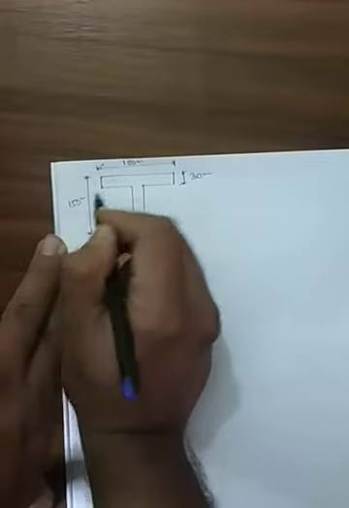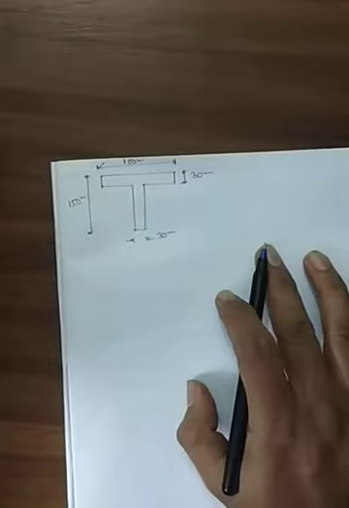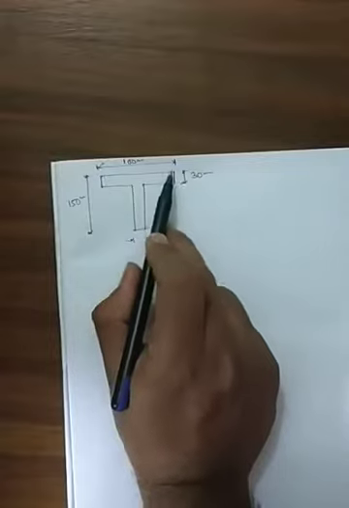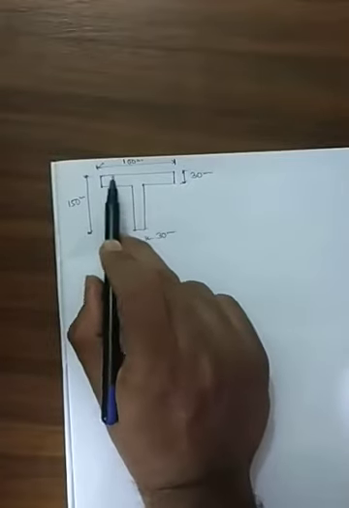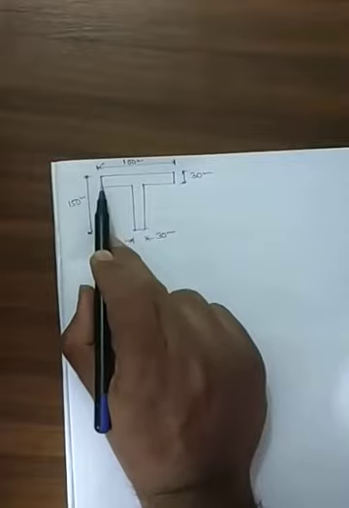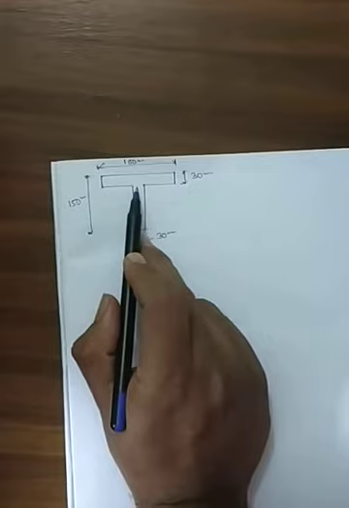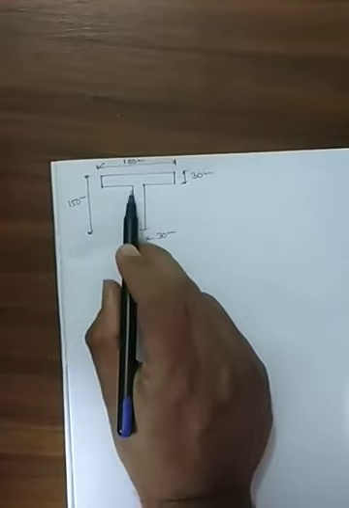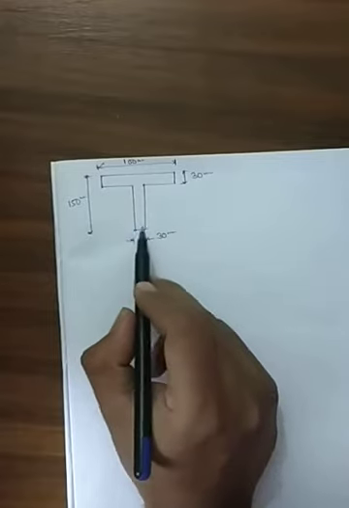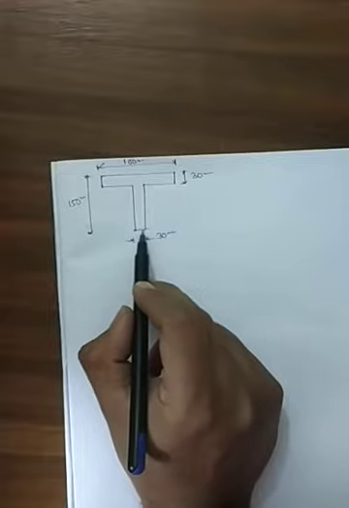First of all, just learn the technical terms in this T section. This is the flange portion. So this is the length of the flange. This is the depth of the flange. That portion is called web of T section. This is the depth of the web. This portion is the depth of the web. And this portion is width of the web, and this is also called width of the flange.